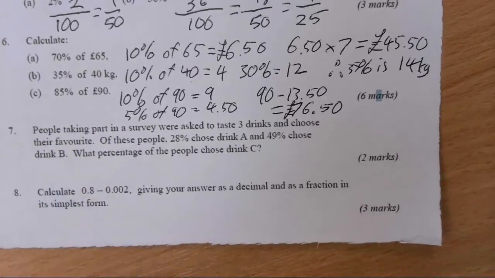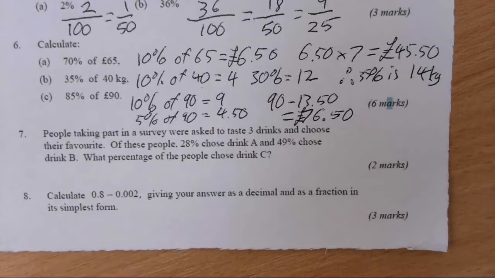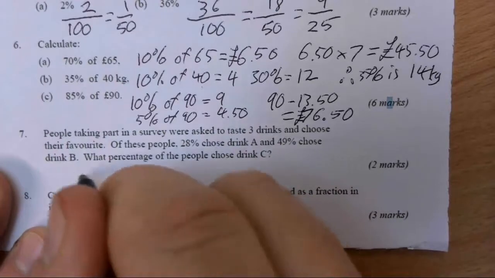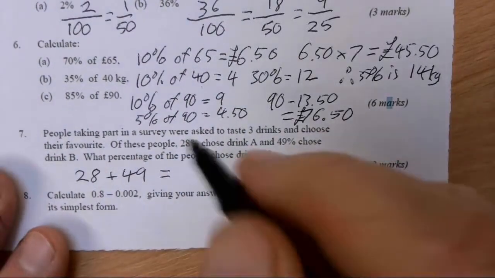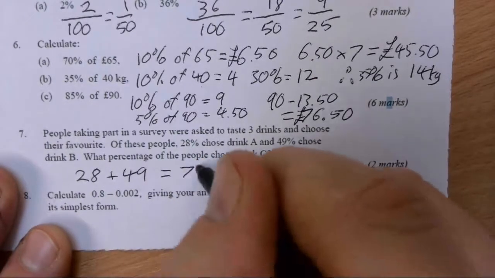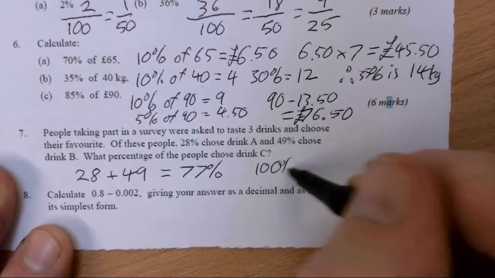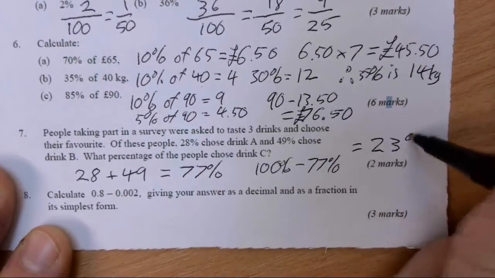Question 7. People taking part in the survey were asked to taste 3 drinks and choose their favourite. Of these people, 28% chose drink A and 49% chose drink B. What percentage of the people chose drink C? This one's straightforward. If you've got 49% and 28%, let's add those together. That's going to come to 77%. So what's left over, 100%, take away 77%, is 23%.